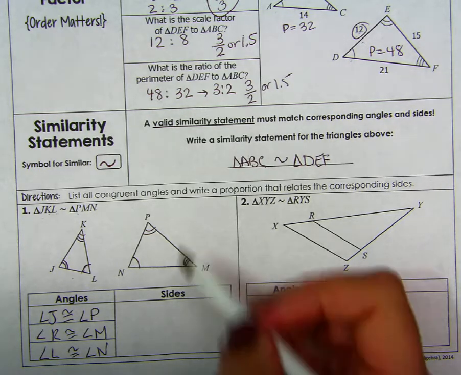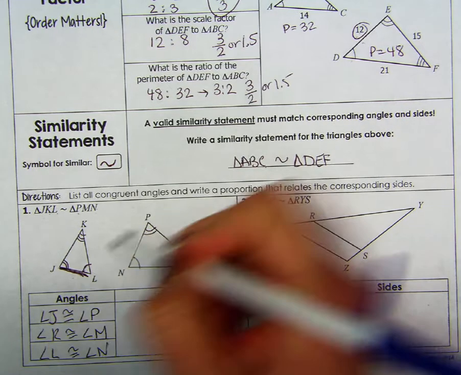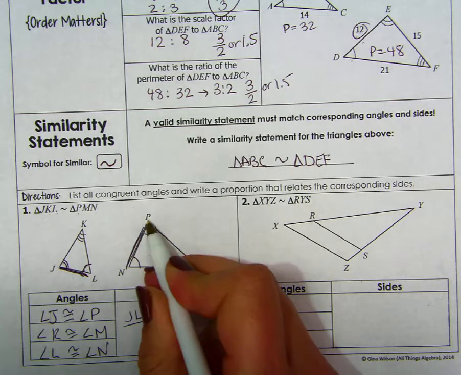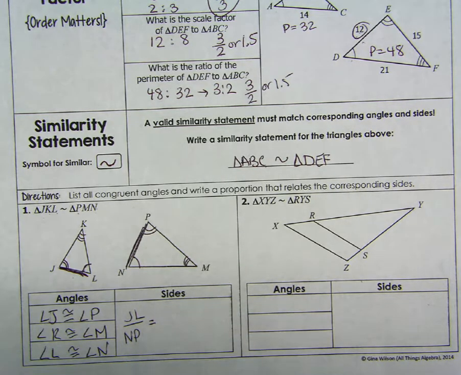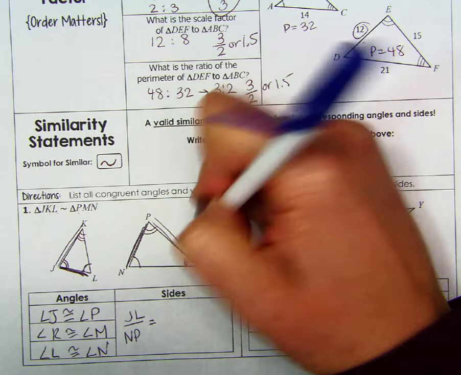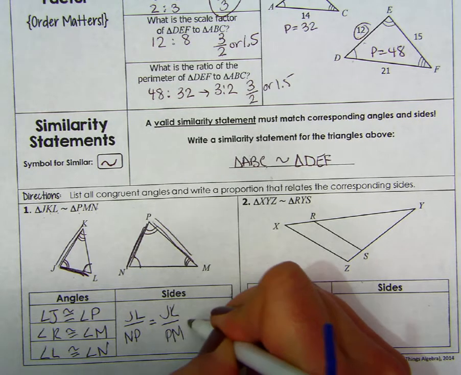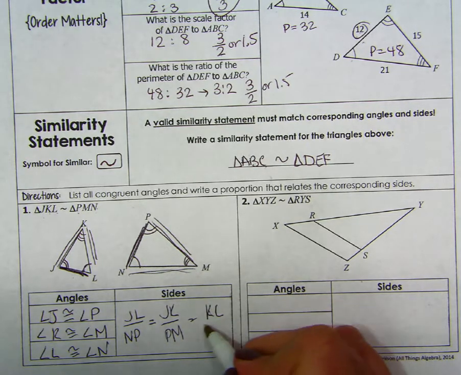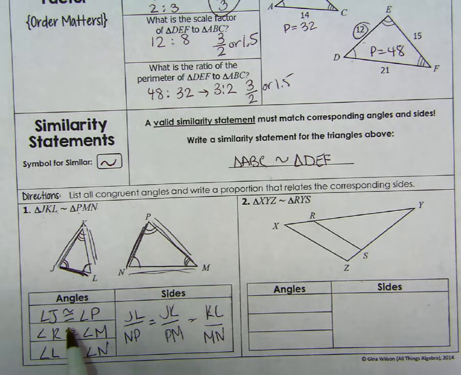The sides, though, are going to be in proportion. So this side right here corresponds to that side right there. So JL compared to NP should be in the same proportion, or in the same ratio, or have the same scale factor as any other pair of sides that I'm going to compare it to. So the next set would be JK and PM. And then the last set, KL, and I can compare that to MN. And so the corresponding sides are in proportion and the corresponding angles are congruent.